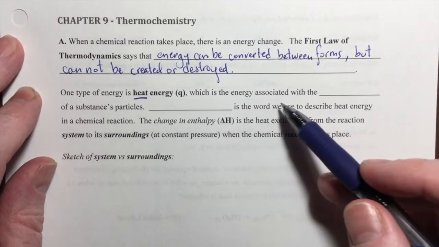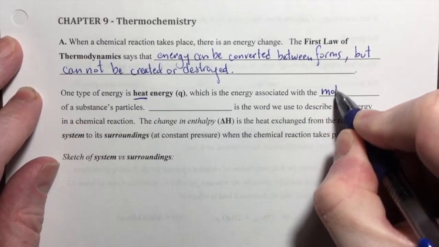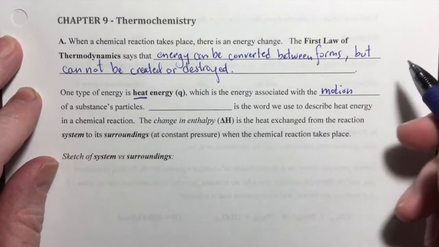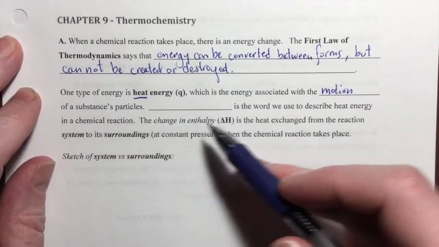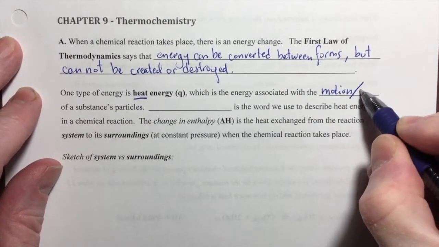And heat energy is the energy associated with the motion of a substance's particles. So another way of saying the motion of the substance's particles is the vibration.